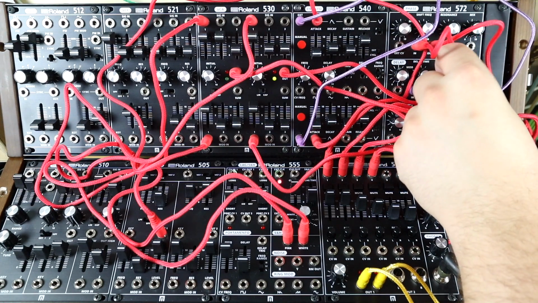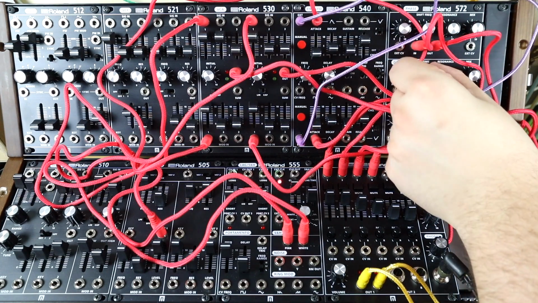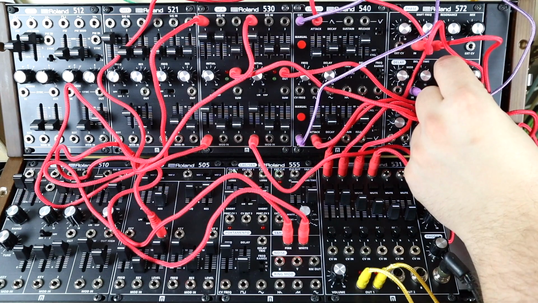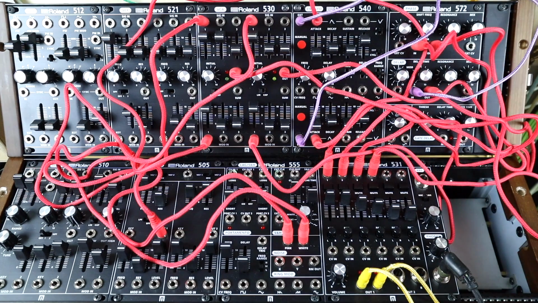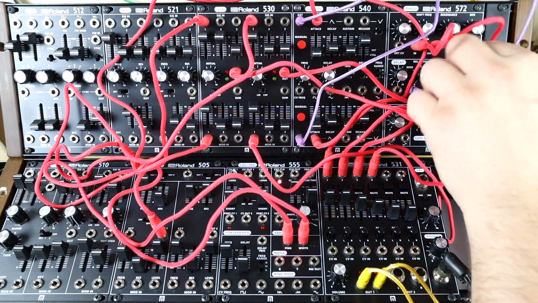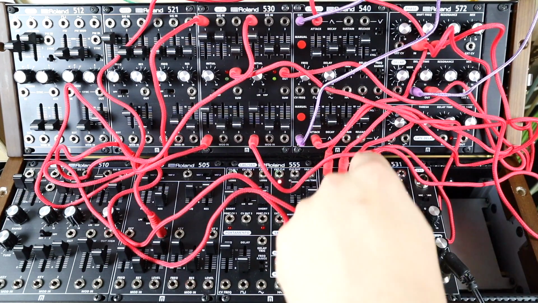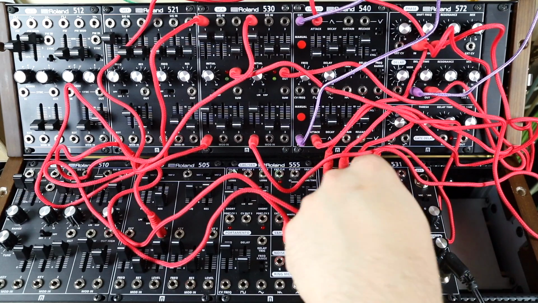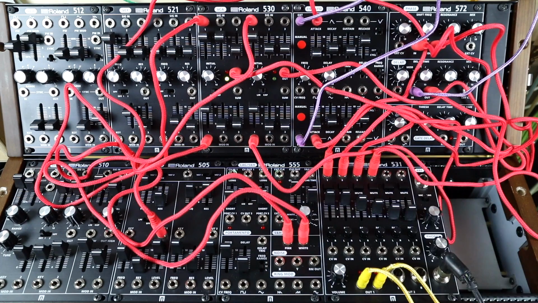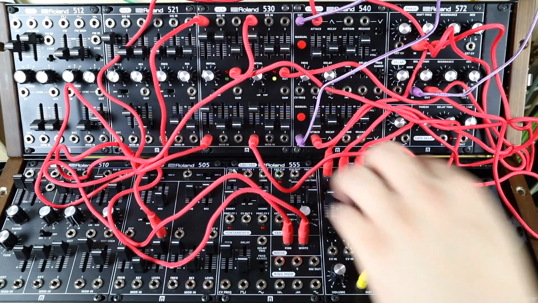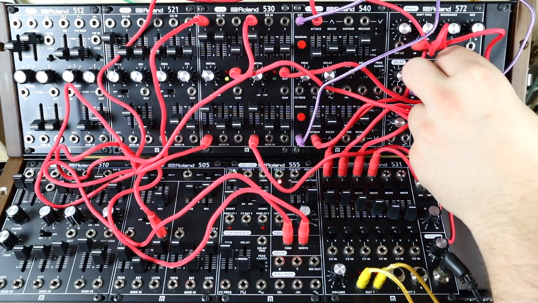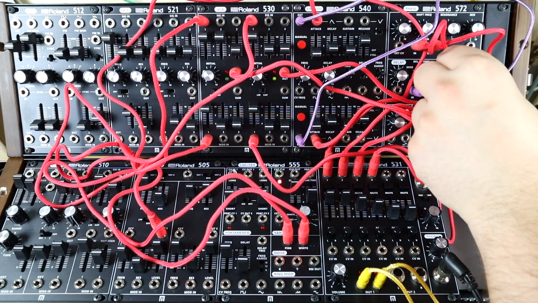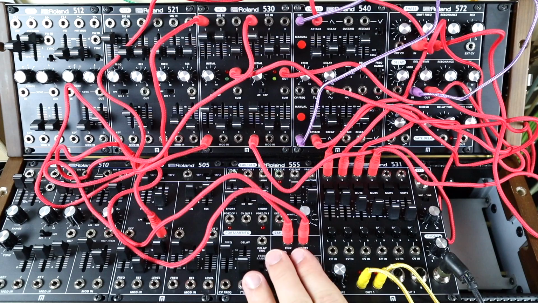It's quite noisy out of this delay chip, but it's very characterful. There's that gate if I turn the mix down. You can hear it's not really anything exciting, but it's enough to just trigger this sound. So that's making percussion with the noise sources.